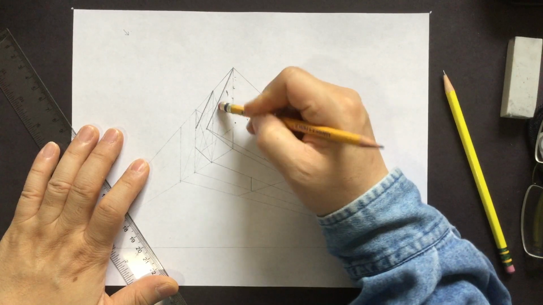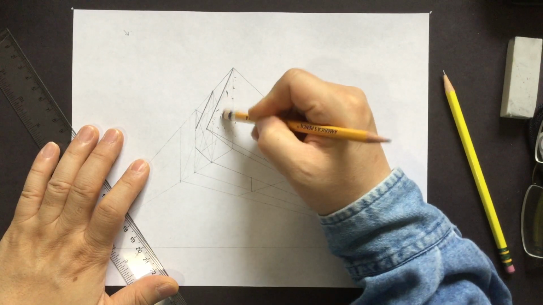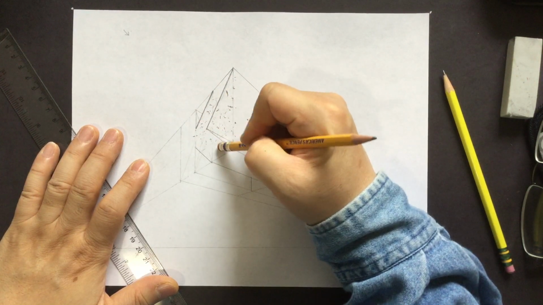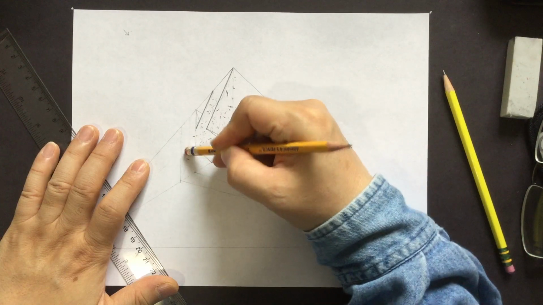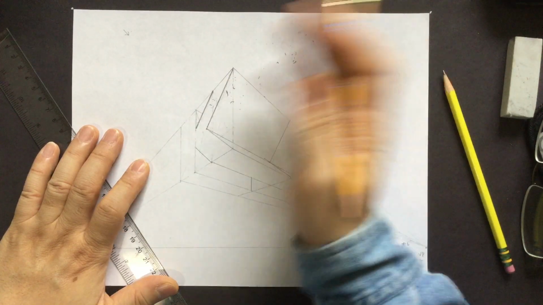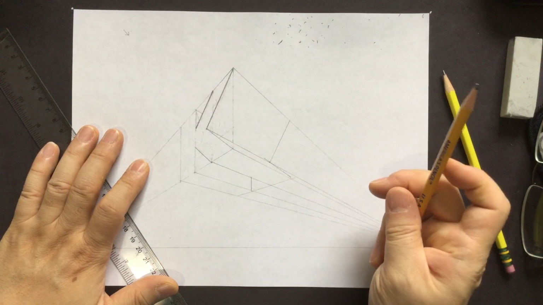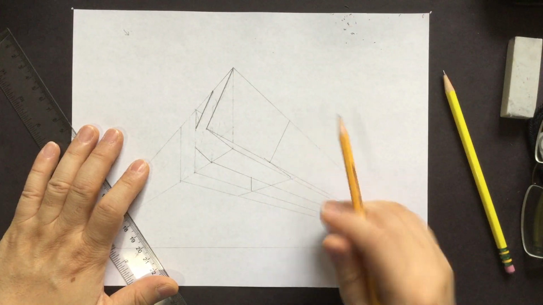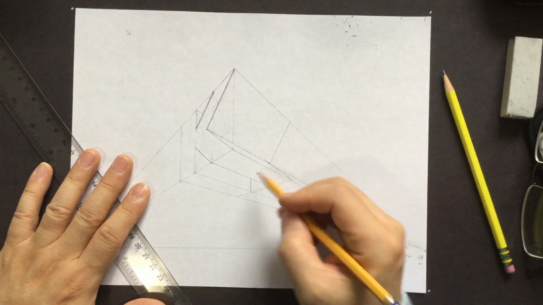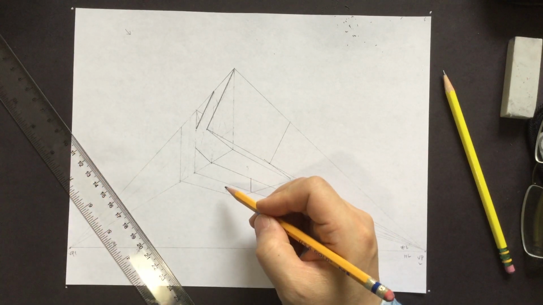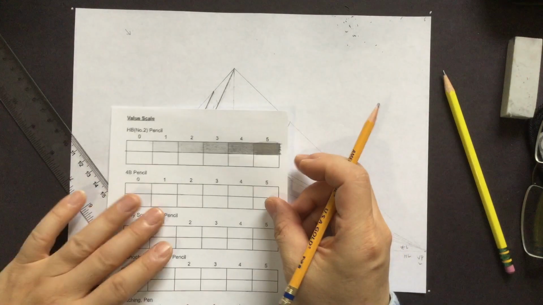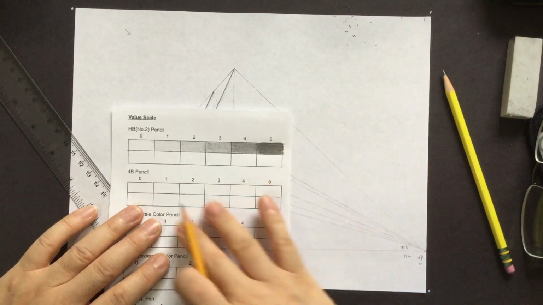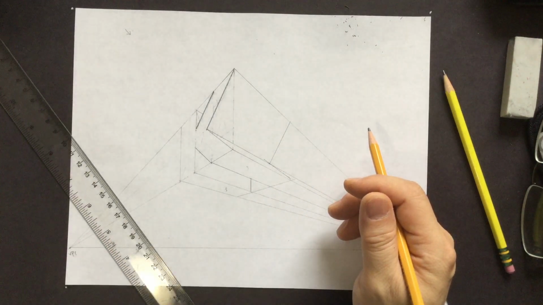So this will be gone, and inside. Yeah, and there's a K. And then since light is coming from here, this will be all 5 and 6. Again, make sure that you have a value chart. You can always create a value chart on separate paper, okay, or you can print this out. All right.